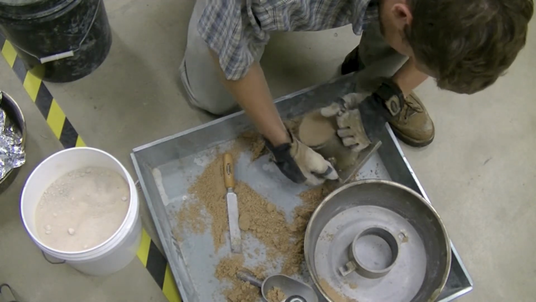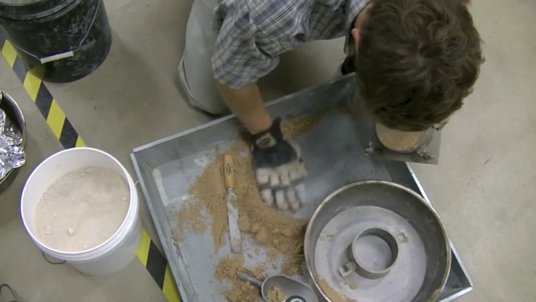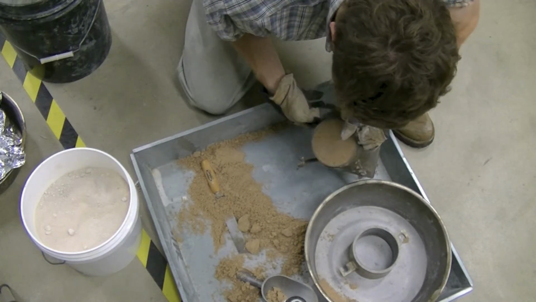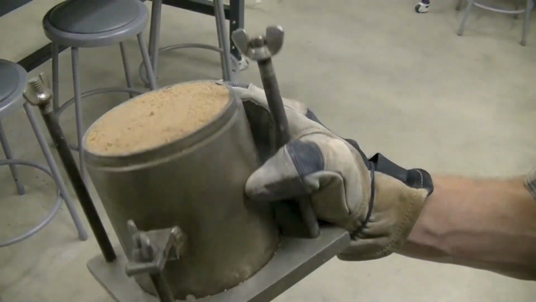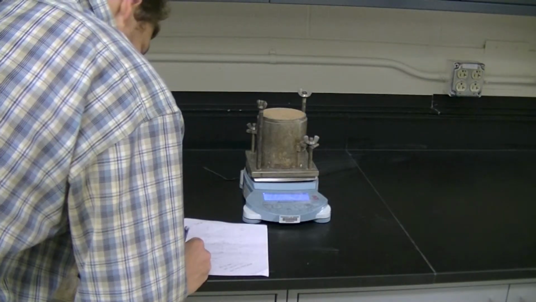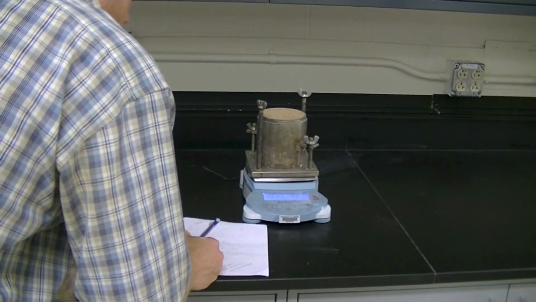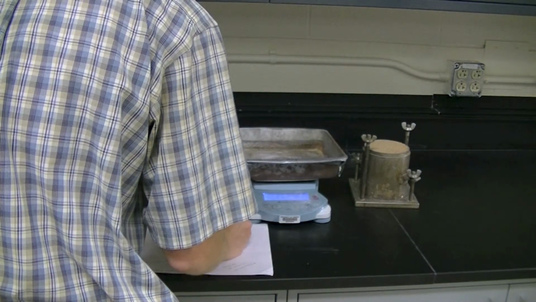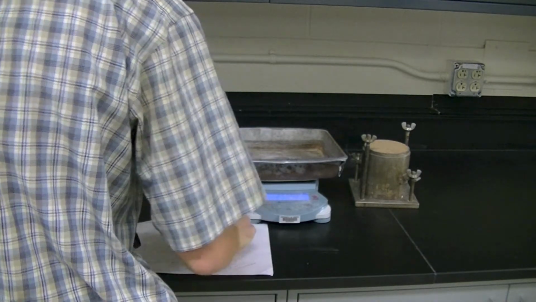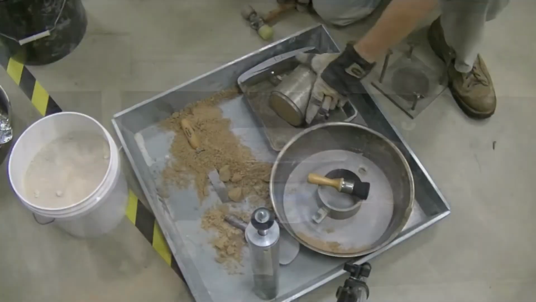Brush all sides of the mold. Be sure no soil was stuck onto the bottom of the mold during the hammering process. Once the outside of the mold is completely clear of any soil, weigh the soil and mold. Record this value. Weigh and record the mass of a tare in the process, for we will obtain a moisture content of the material that we just compacted.